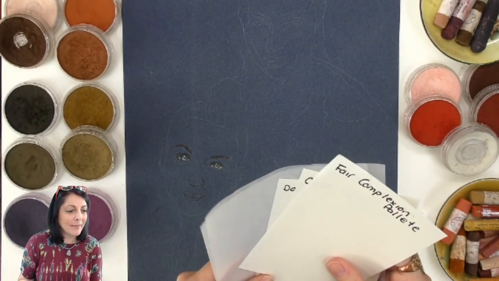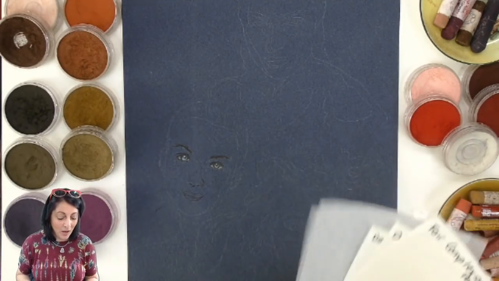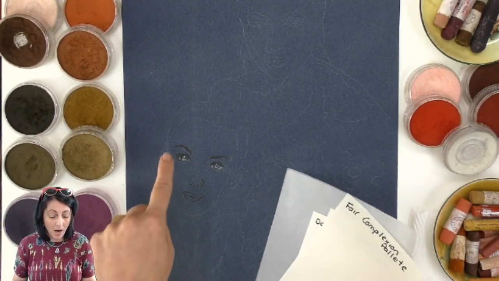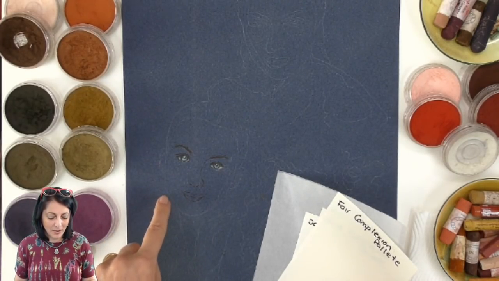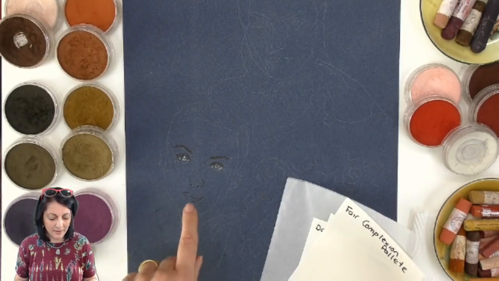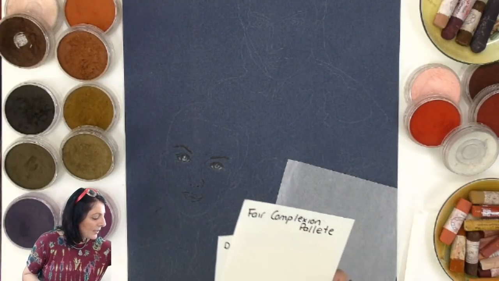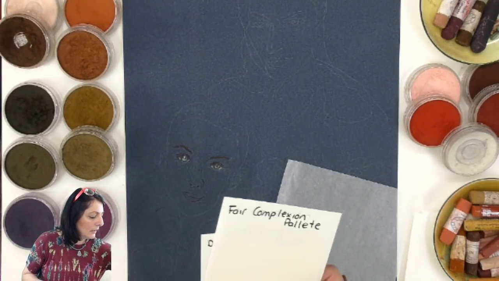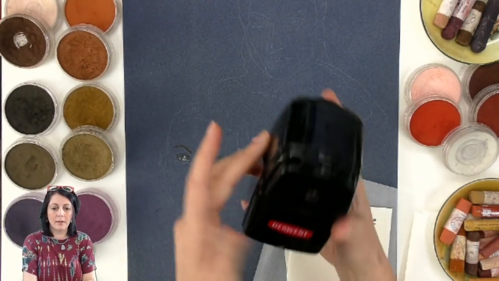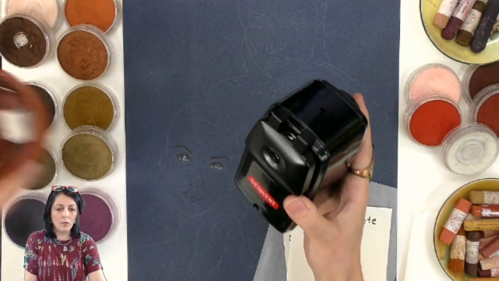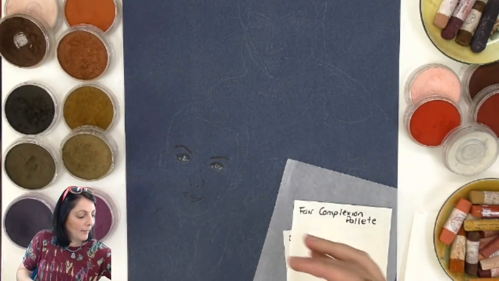Let me see. Ooh, the eye shading looks beautiful already. Well, I tell you what, Elise, I put the eyes down just so you could see before I start. All right, so I'll put that aside. Oh, and my sharpeners, sorry. Here we go, my cheapy sharpener, the one that I love so much.